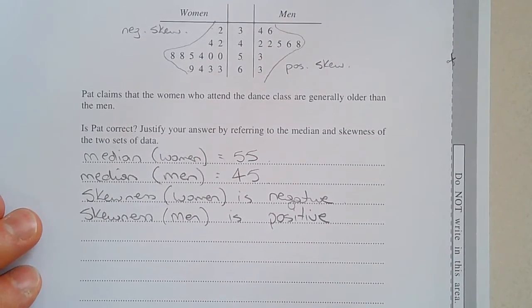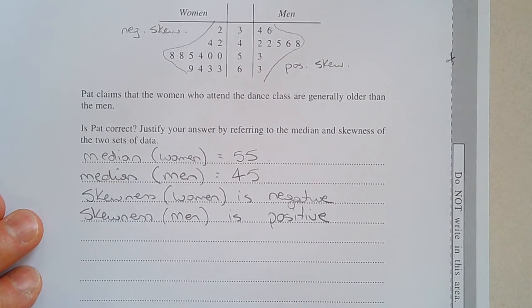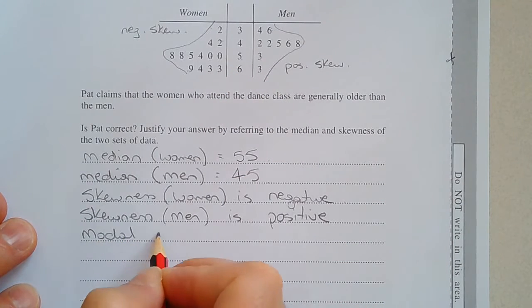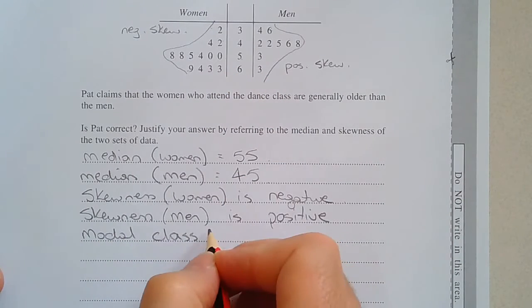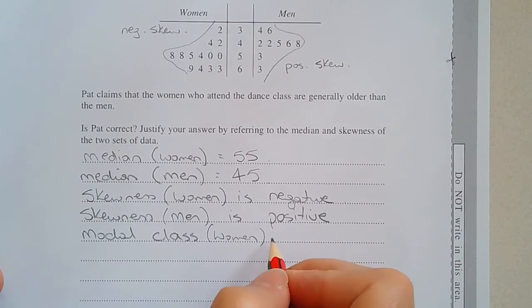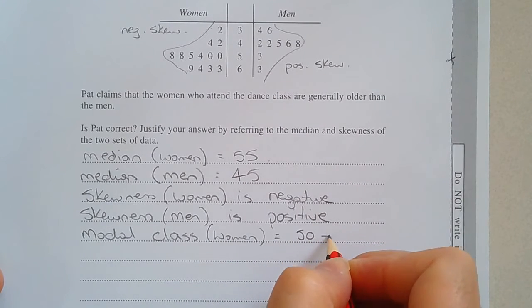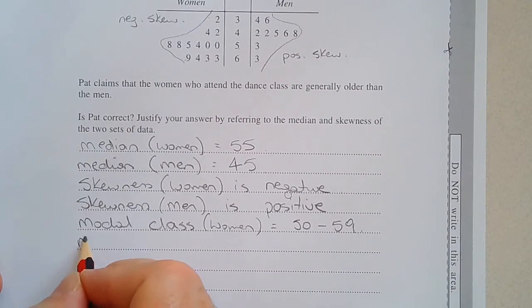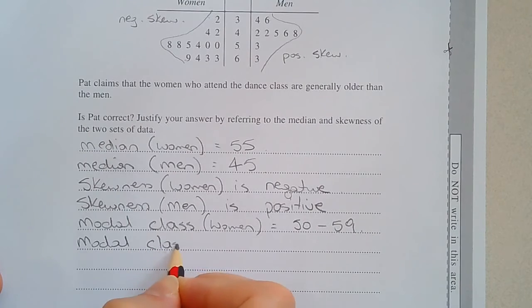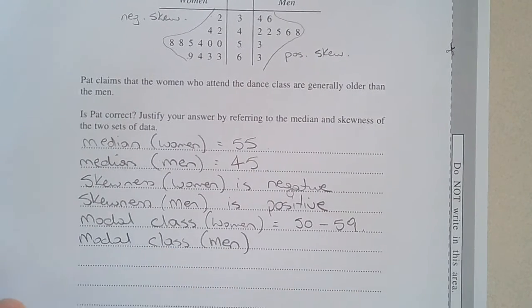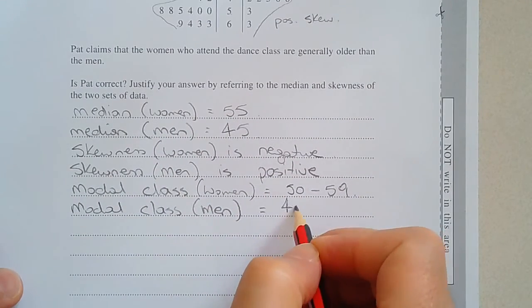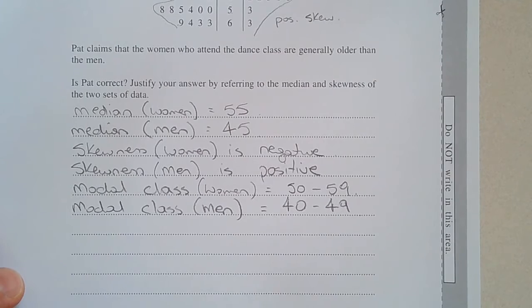I think there's one more thing that we can add as well. Not that we have to, but I think it's good to note that the modal class for men is lower than the modal class for women. The modal class for women is 50 to 59, that range, and the modal class for men is 40 to 49, that age group. So the modal age group.